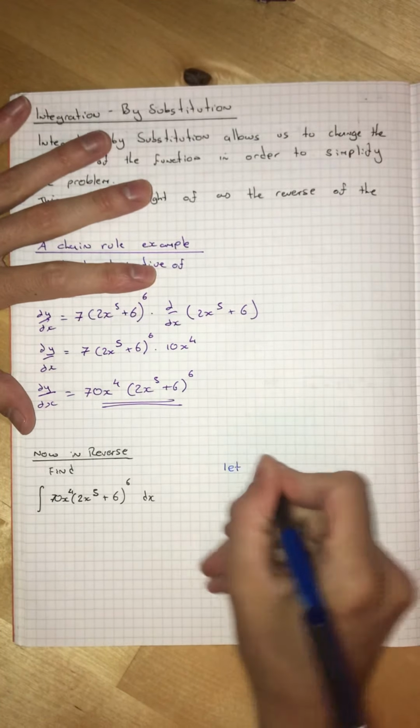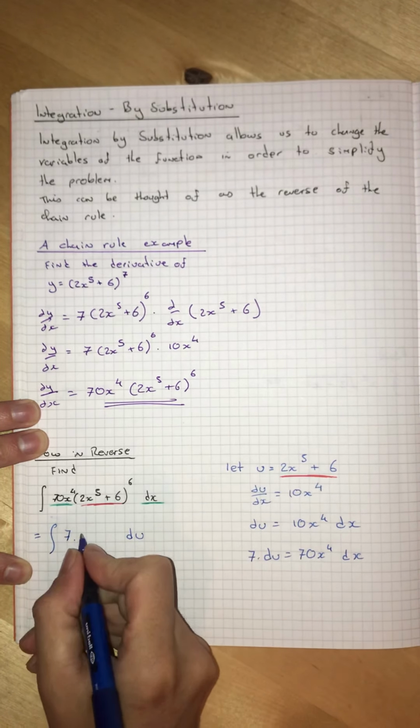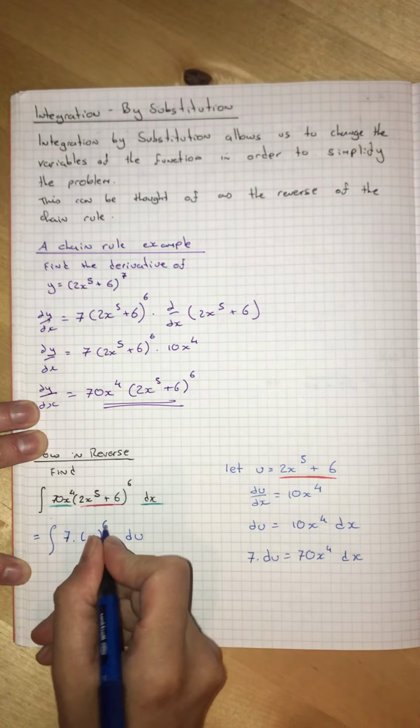And now, hopefully what you can see is I have a term to replace everything inside this original function. We get u equals 2x^5 + 6, and 7 du equals 70x^4 dx. So that whole function becomes 70x^4 dx, which is 7 du, and then 2x^5 + 6, which we now know is u, to the power 6.